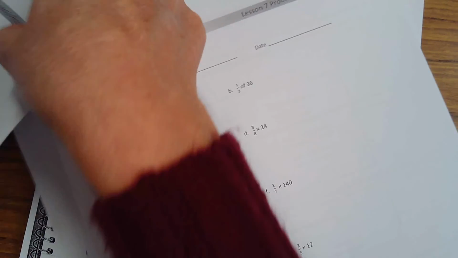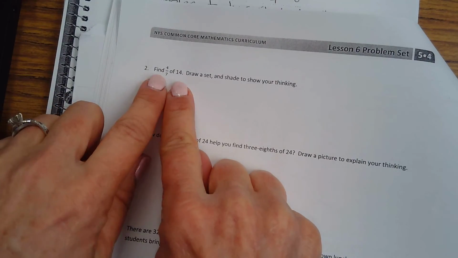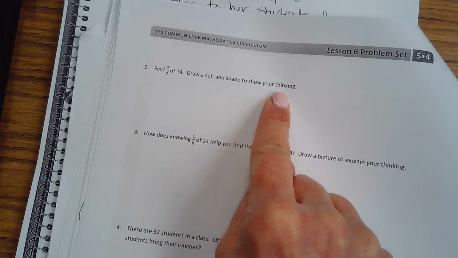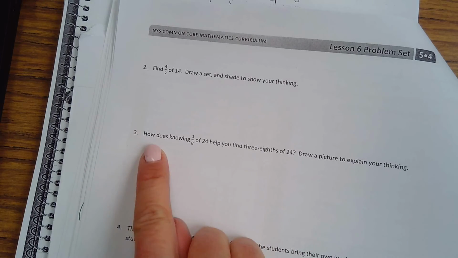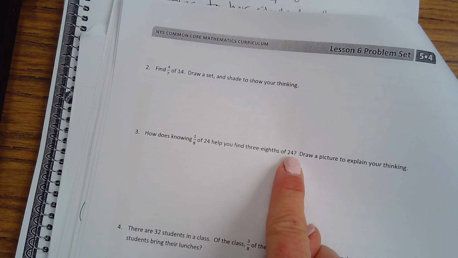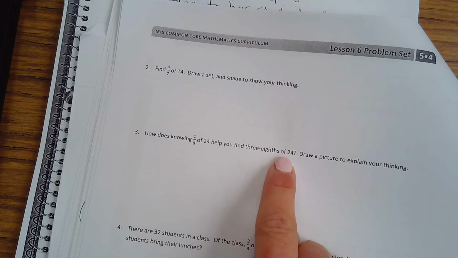Then on the back, you have what is 4/7 of 14. Draw it and shade or just circle to get your answer. How does knowing 1/8 of 24 help you find 3/8 of 24? Doesn't that just involve some multiplication?